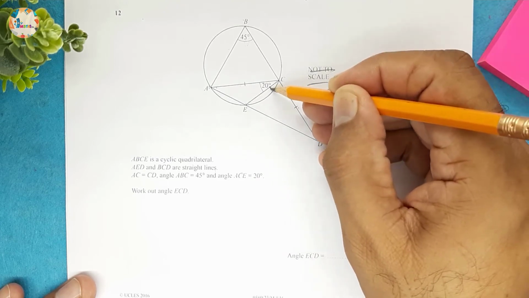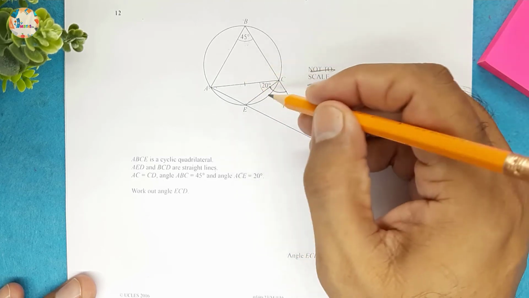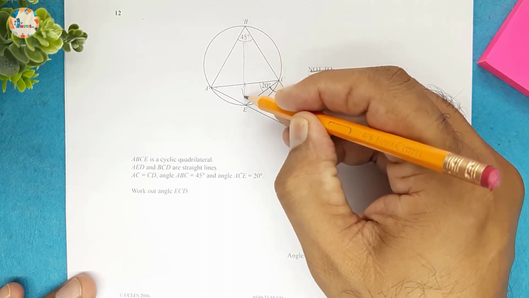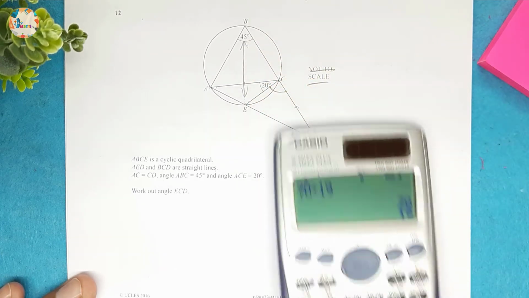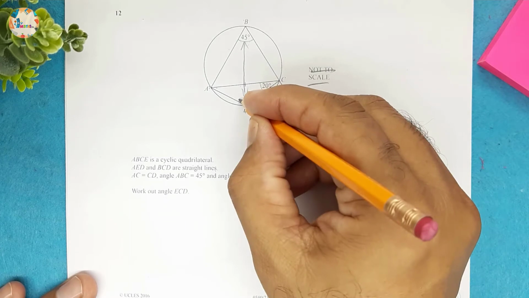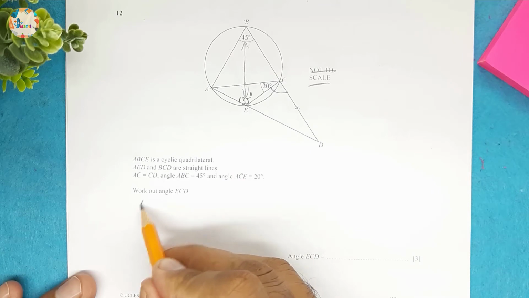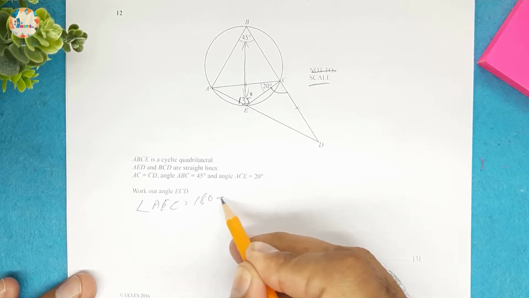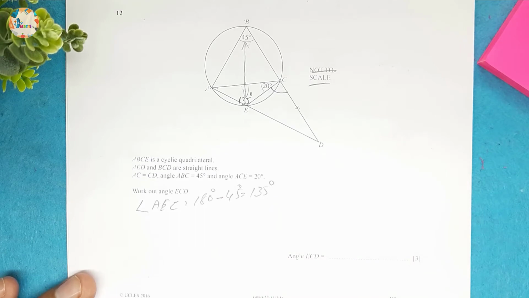This angle is required. So what we can do, we can find, basically this is provided. So it's a cyclic quadrilateral, so opposite angles add up to 180 degrees. So this will be 180 minus 45, which will be equal to 135. So this angle will be 135 degrees. So we can write here angle AEC is equal to 180 minus 45 degrees, which is equal to 135 degrees.